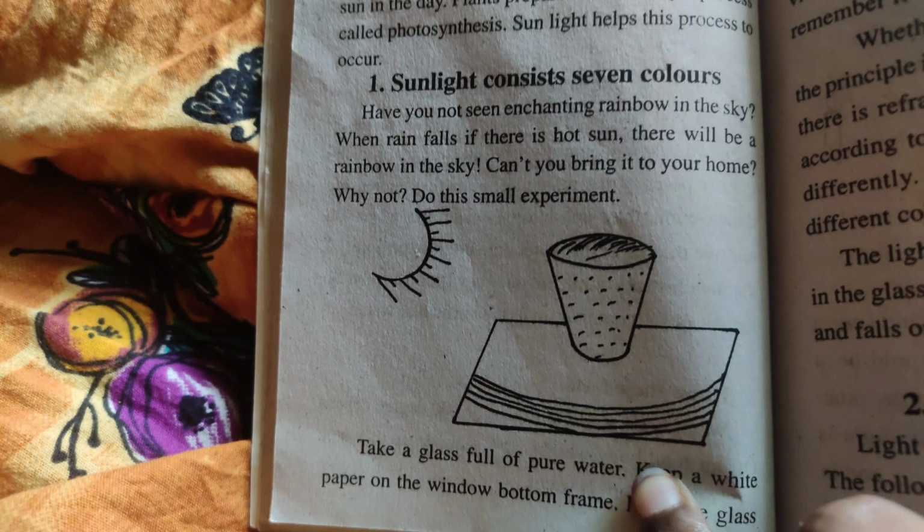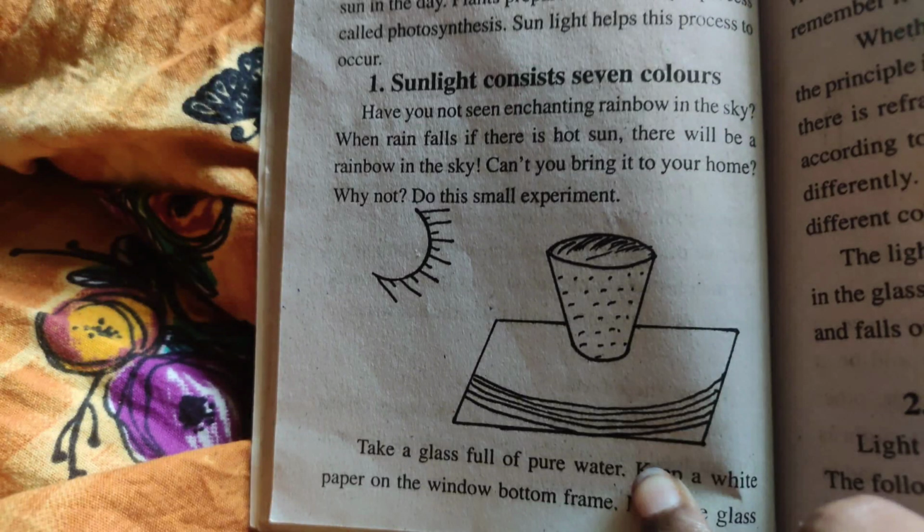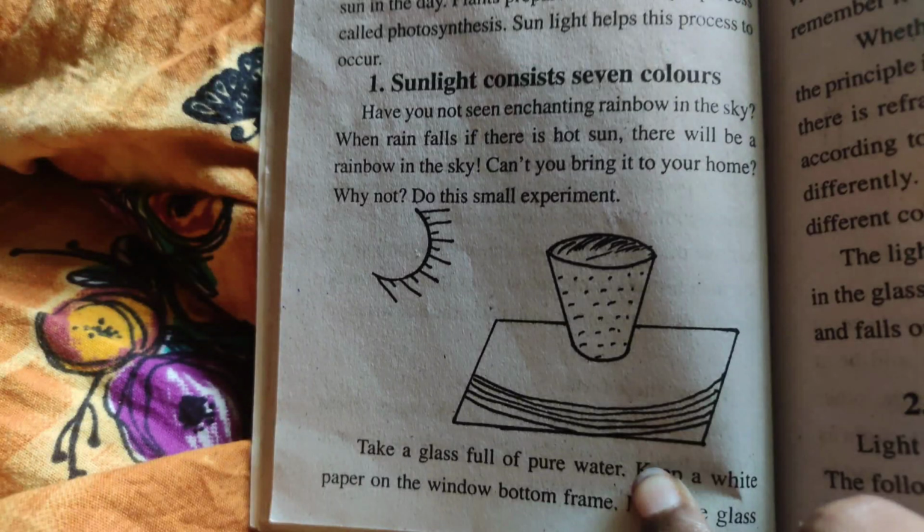This is refraction of light. When there is refraction, the different colors in the light, according to their basic tendency, deviate or bend differently. Likewise, the light is divided into 7 different colors. The light that passes through air strikes the water in the glass, while it comes out of the glass, enters air and falls on paper. The result is a rainbow.